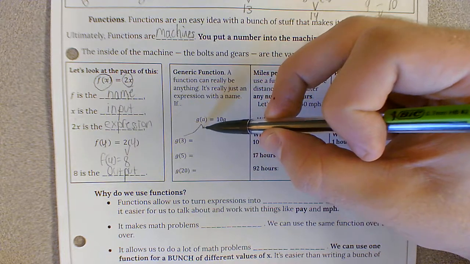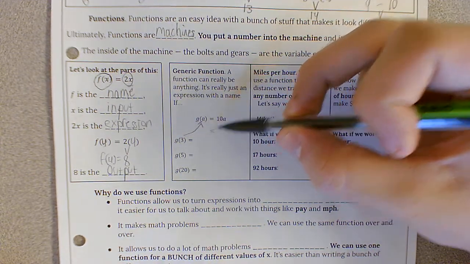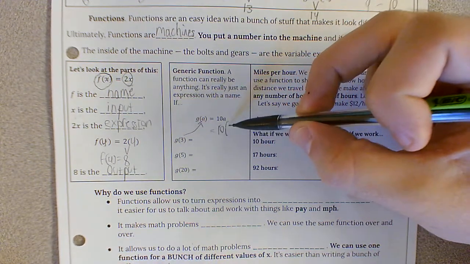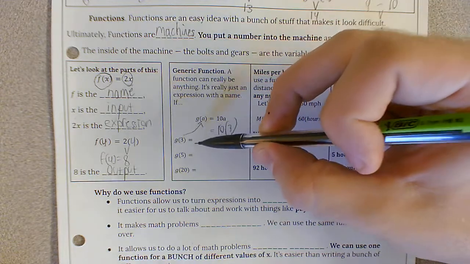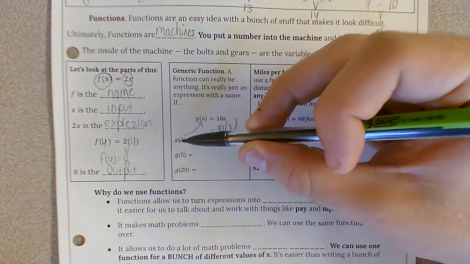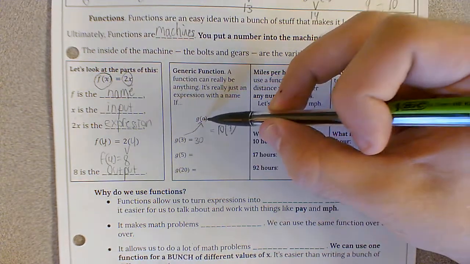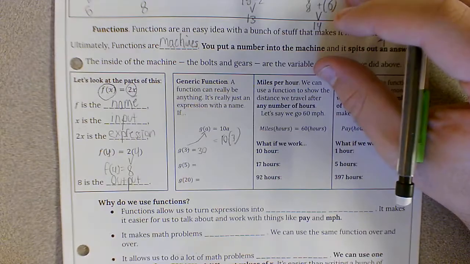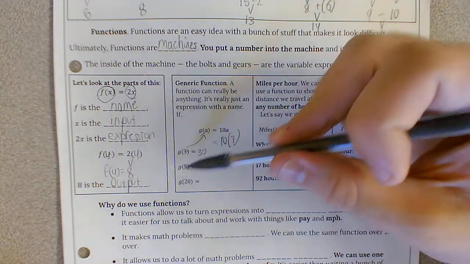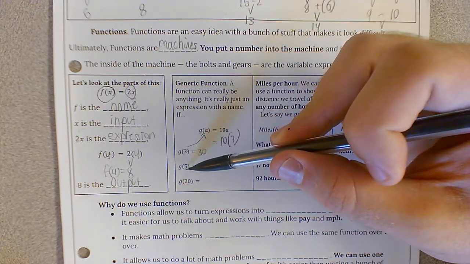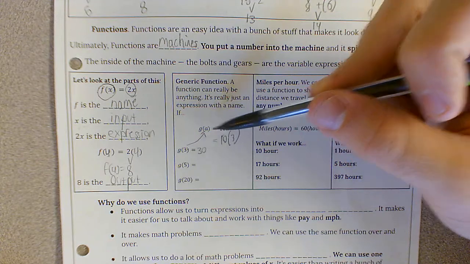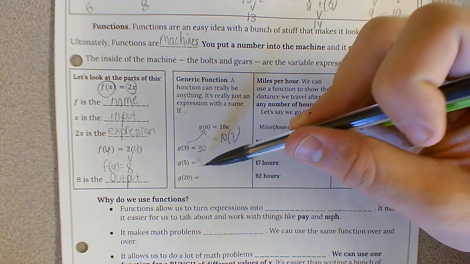If I plug in 3 for a, I do 10 times 3, and that gives me 30. When a is 3, I plug it into g of a, I get 30. Same thing here. When I plug in 5, g of 5, I do 5 times 10, it gives me 50.